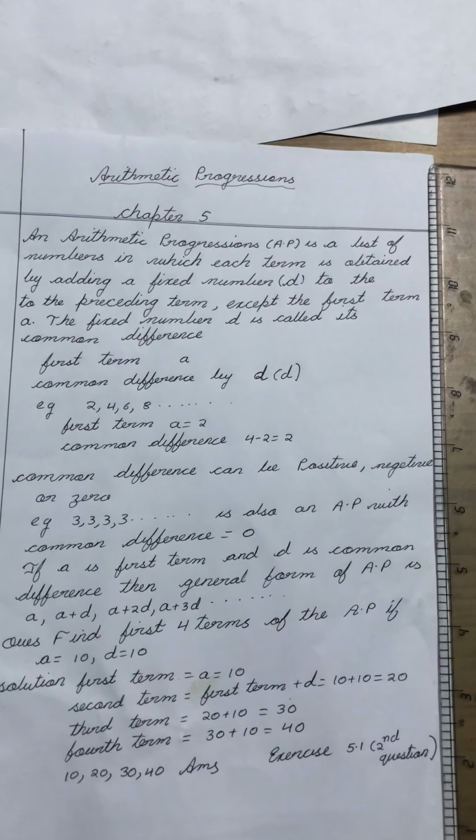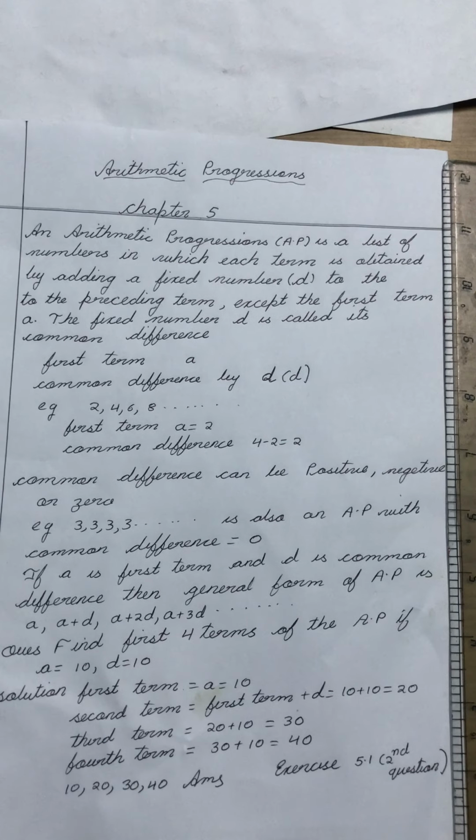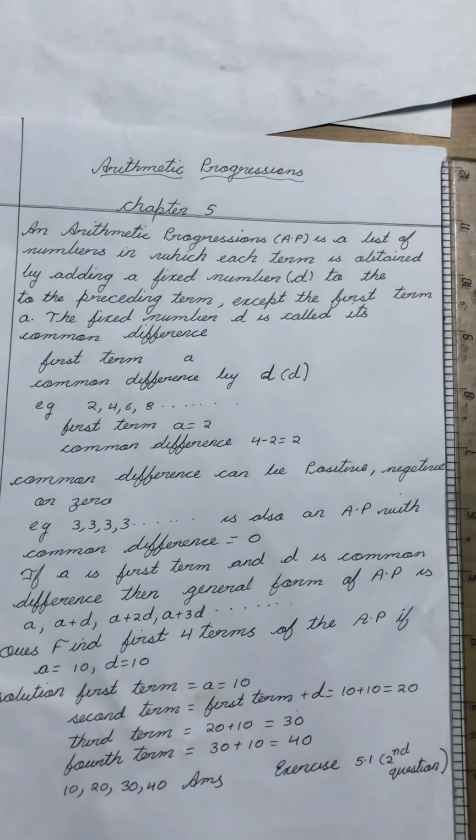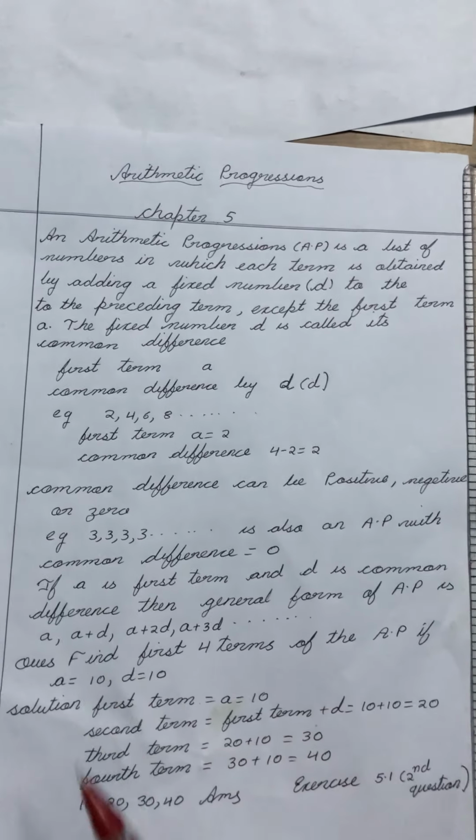Common difference can be positive, negative or 0. Example: 3, 3, 3, 3, and so on. It is an AP. Here the common difference is 0. So A2 minus A1 equals 0.